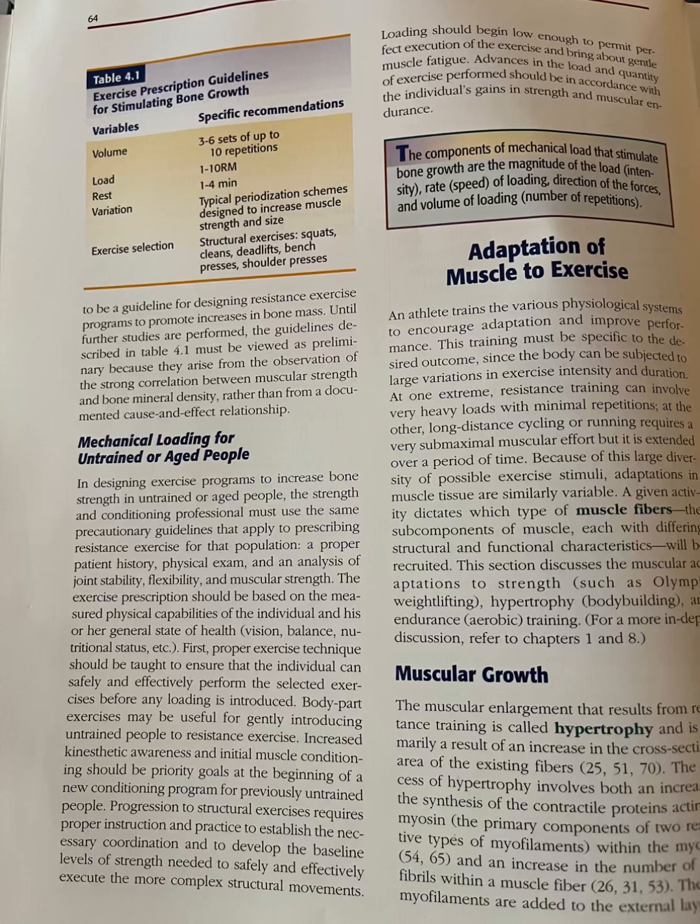If the magnitude of the load and the rate of the force application, or both, are sufficient, then there is typically not a need to perform more than a total of 30 to 35 repetitions, as a greater volume of loading is not likely to provide any additional stimulus for bone growth.